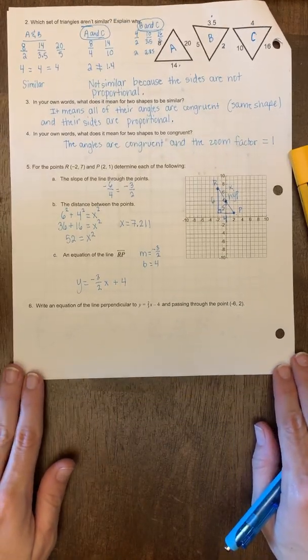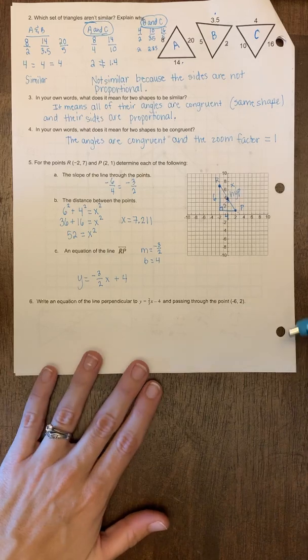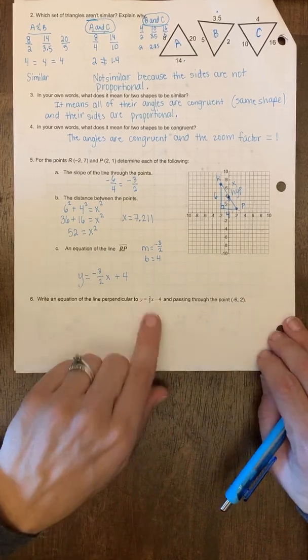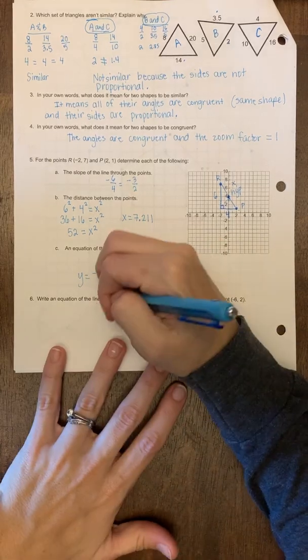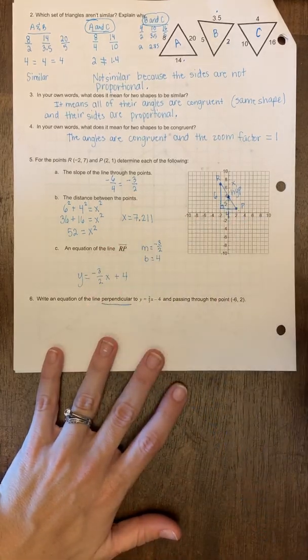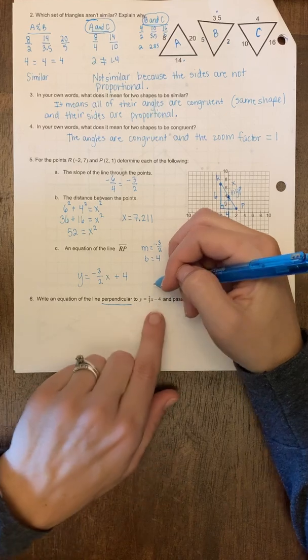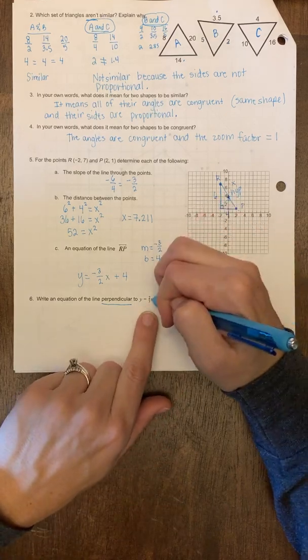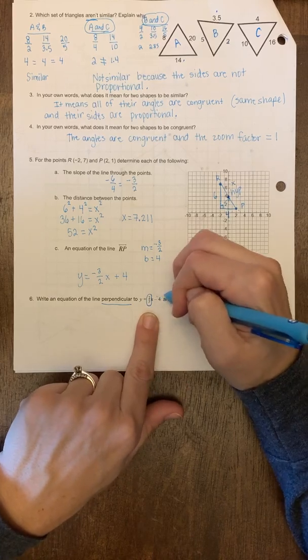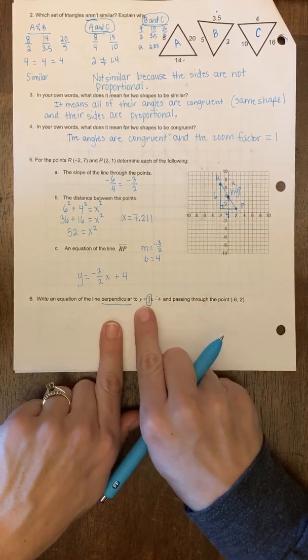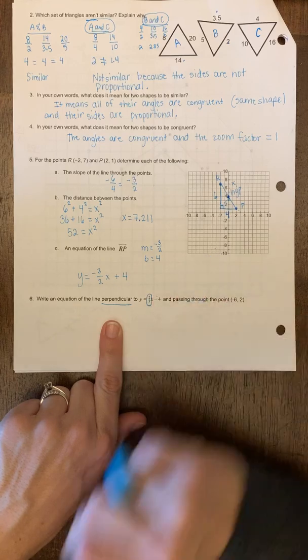And the last one on this page: write an equation of the line perpendicular to this line passing through this point. All right, so keyword here, perpendicular. This gives us the slope. The slope of this line is 2 over 3. We don't need the -4. The only reason they tell us this equation is for us to look at the slope.